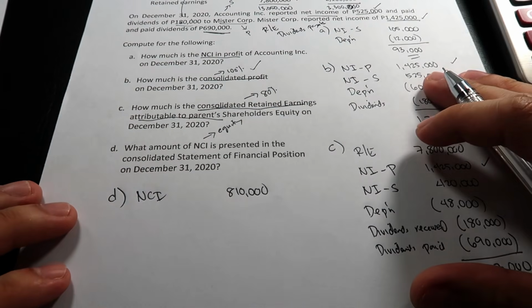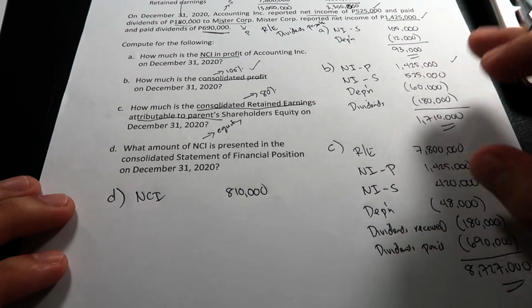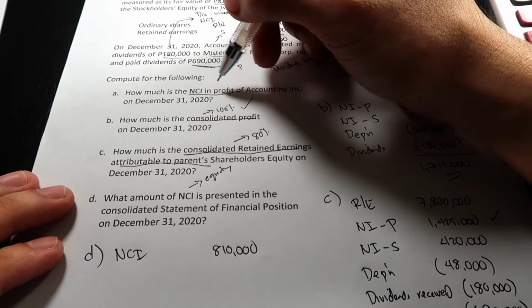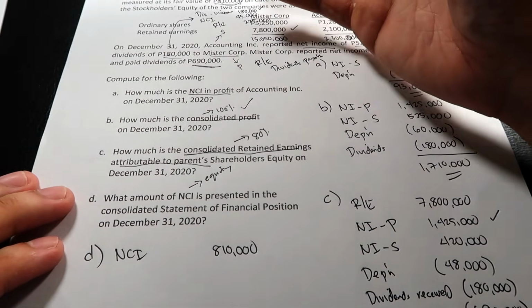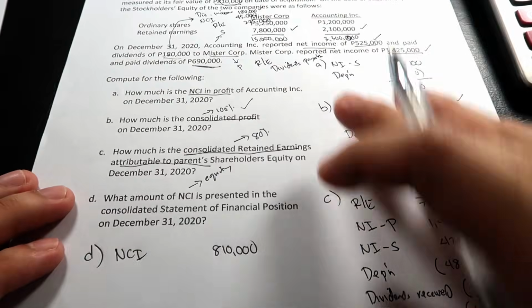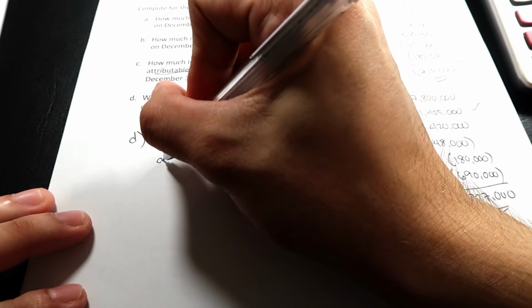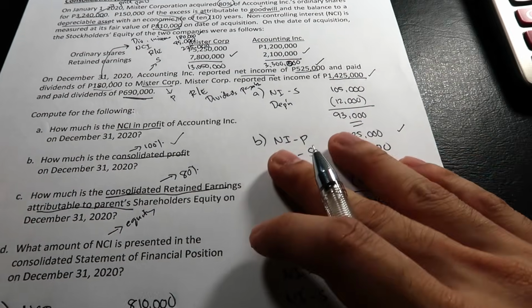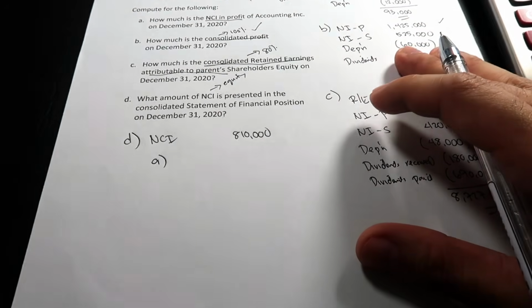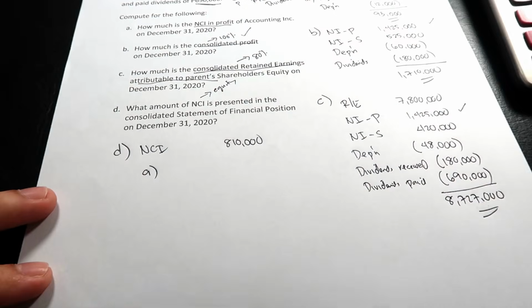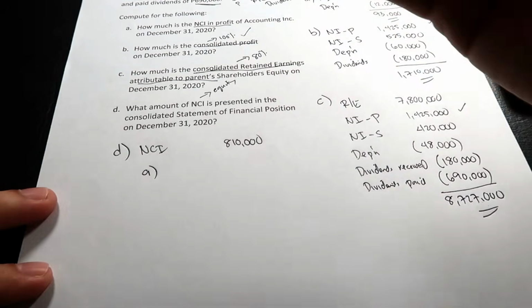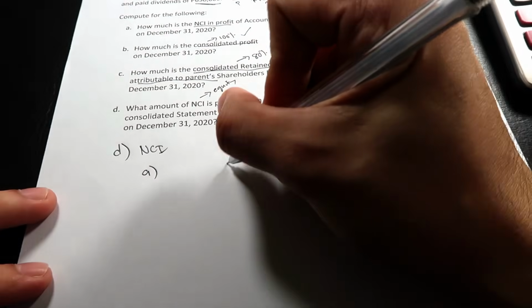What else? Ano yung makaka-affect sa NCI natin? How about letter A? NCI's share in the profit. O, syempre, dapat maka-add siya sa NCI natin. Lagay ko na lang dito, from letter A, tama? What's our answer for letter A? It's 93,000. We know net income increases the balance of your equity. And since NCI is an equity account, so dapat maka-increase yung NCI share in profit sa NCI account, right? So, plus 93,000.